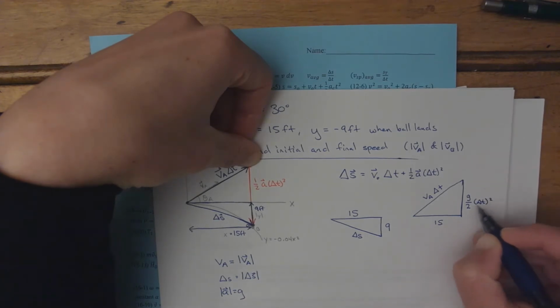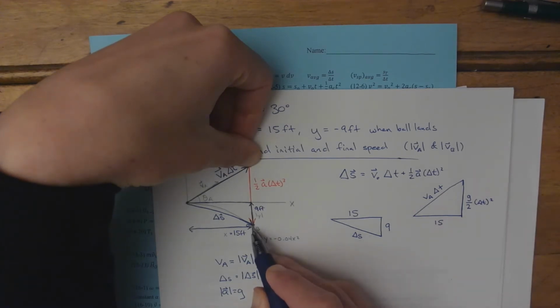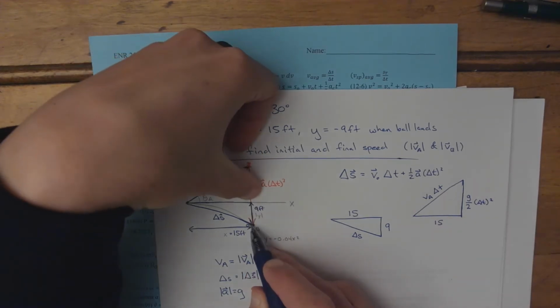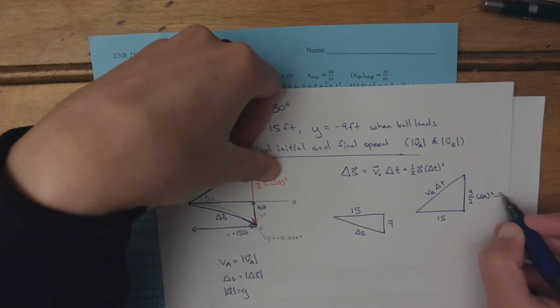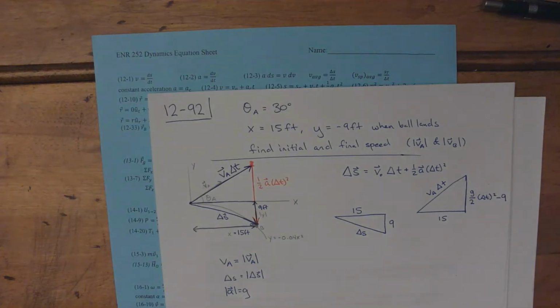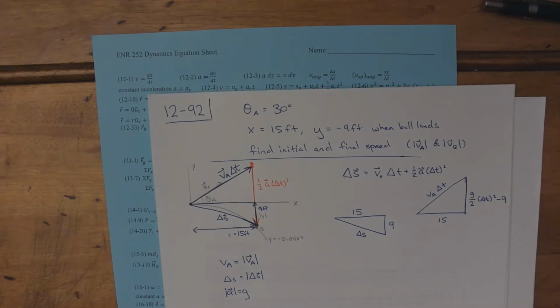But that's too long. If I say g divided by 2 times delta t squared, that's going from here to here. So to get this distance here, I have to subtract 9.